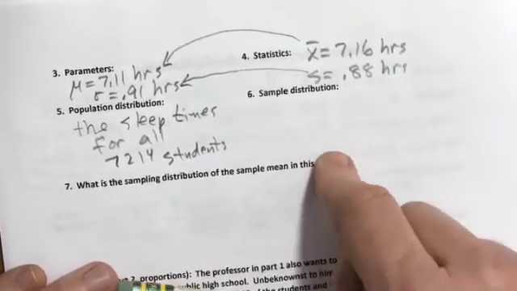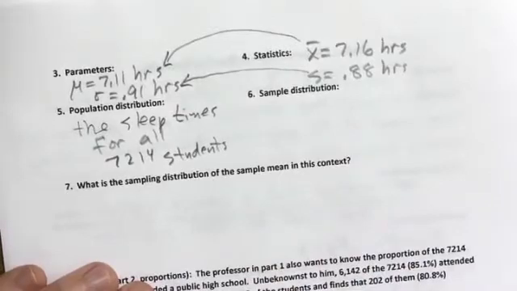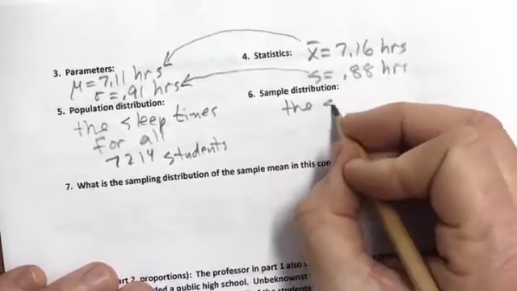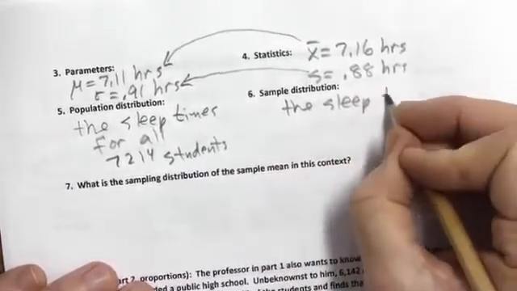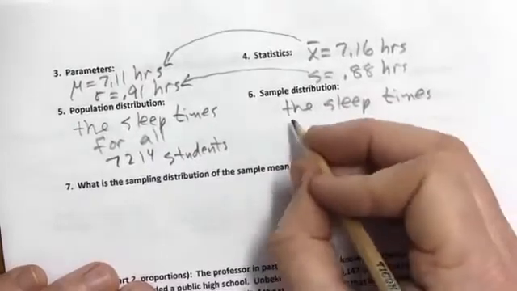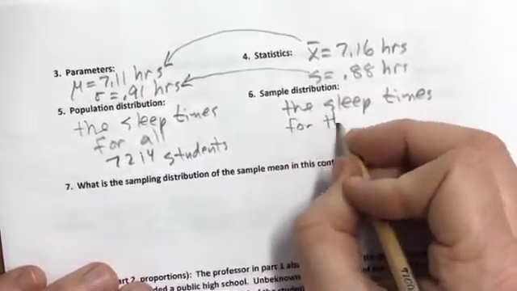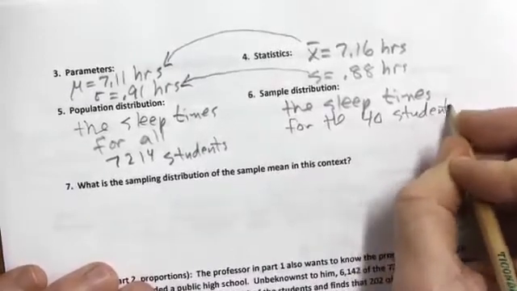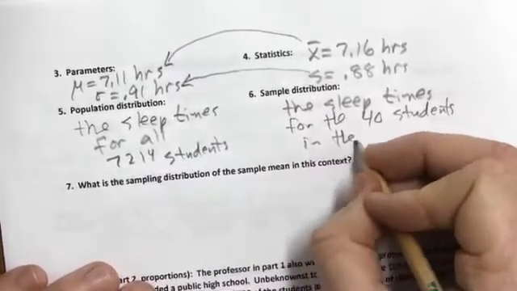What is the sample distribution? It's the values in the sample. In this case, it's the sleep times for the 40 students in the sample.